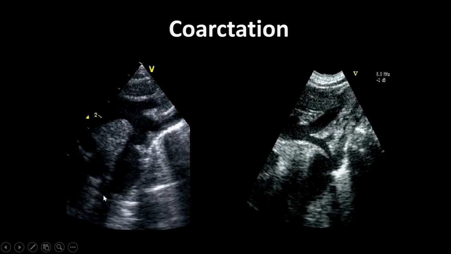Just a couple examples of coarctation. Here you have a discrete narrowing at the isthmus. You can also have this more diffusely hypoplastic transverse arch.